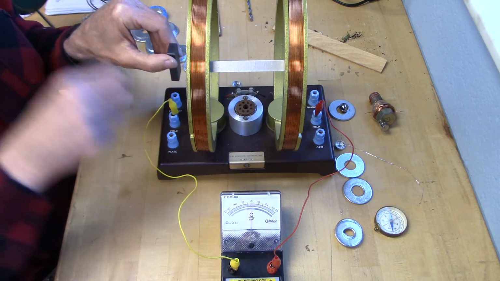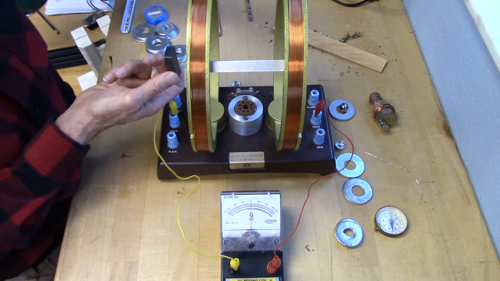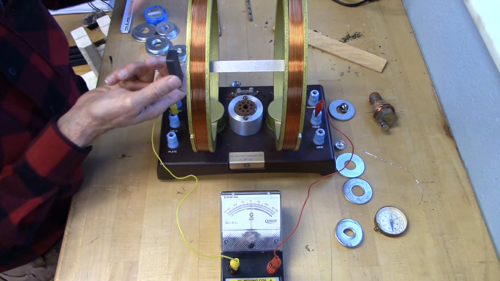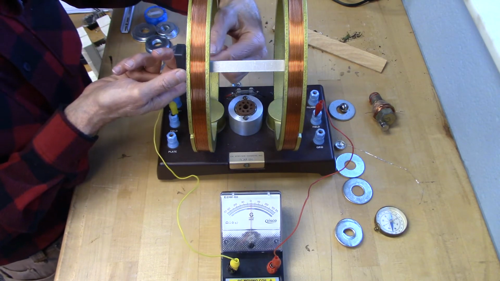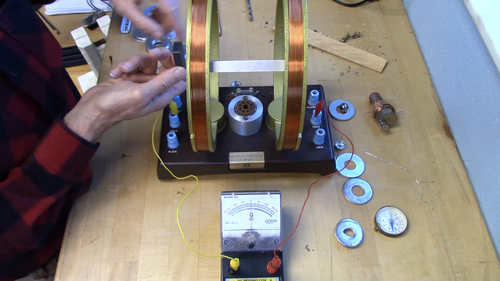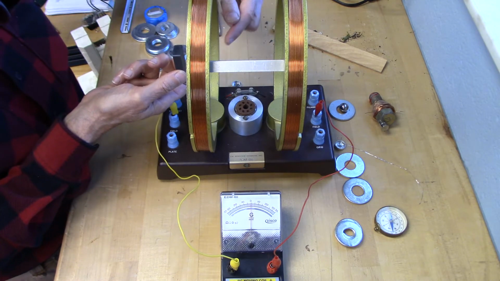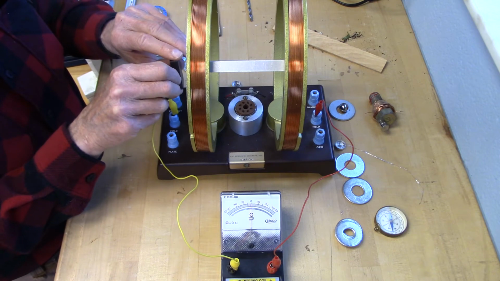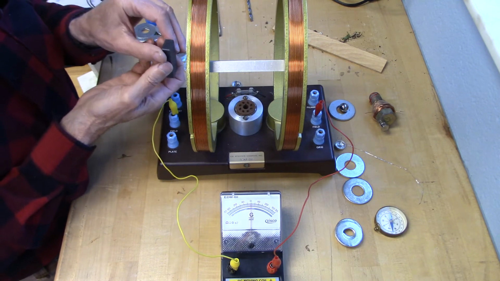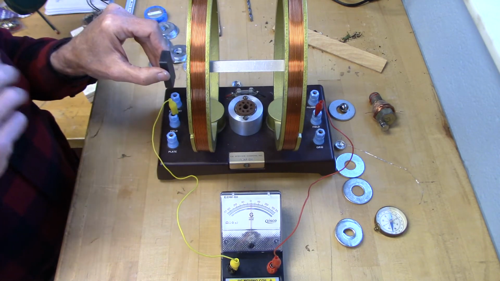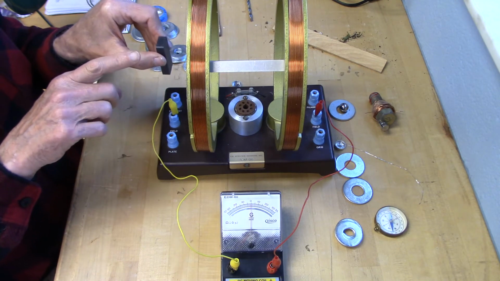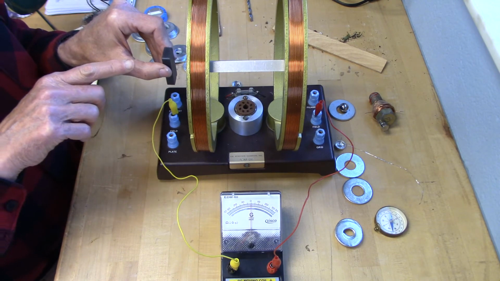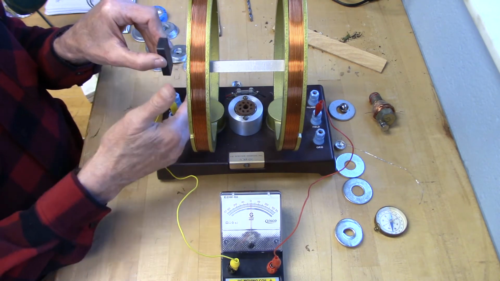Now, the field of the magnet actually kind of loops around this way, and we'll illustrate that later once we talk about how dipoles act and so forth. Right now, you can just think of this magnet as creating a magnetic flux through this loop.